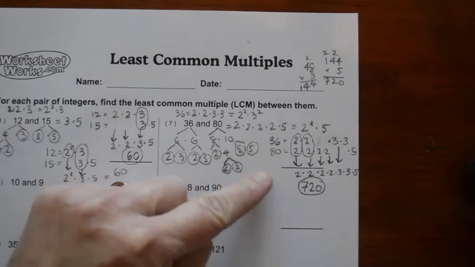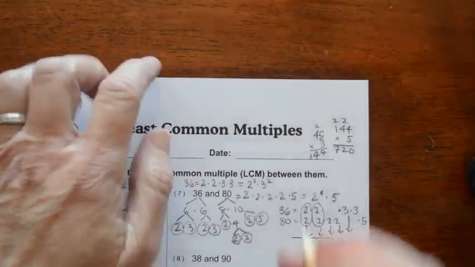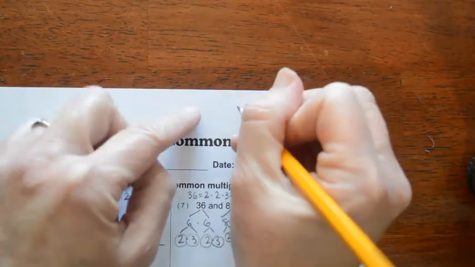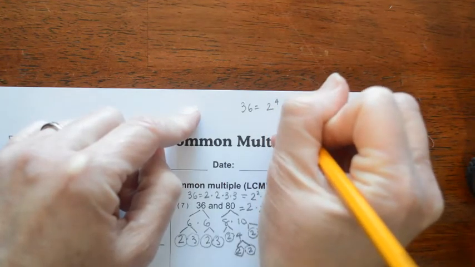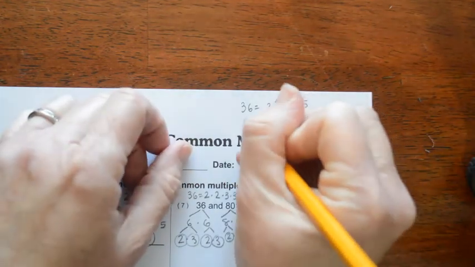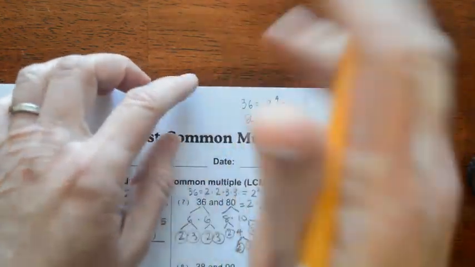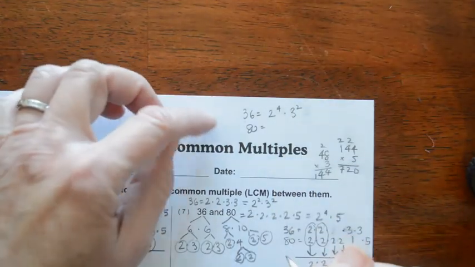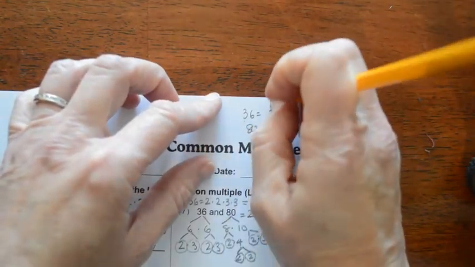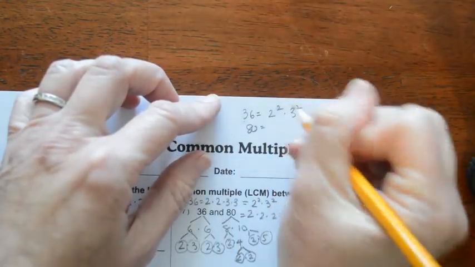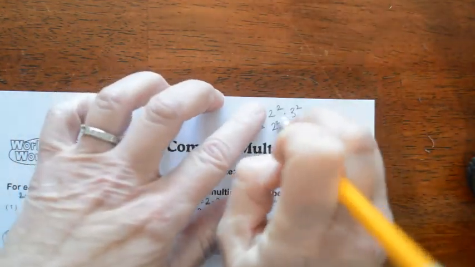All right, let me do that again with the exponents version, and I'm going to do it up top here because I'm completely out of space. But let's say instead I wrote that the factorization of 36 was 2 to the 4th times 5, and then for 80, nope, I'm totally making that up, 2 to the 4th times 3 squared, and then for 80 it was, oh my goodness, my apologies, 2 squared times 3 squared. For 80, it was 2 to the 4th times 5. And again, I'm going to write this over here.